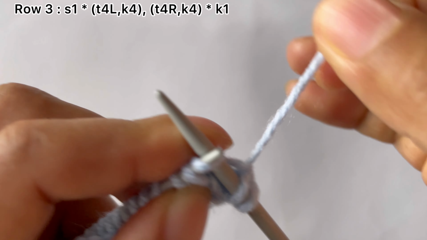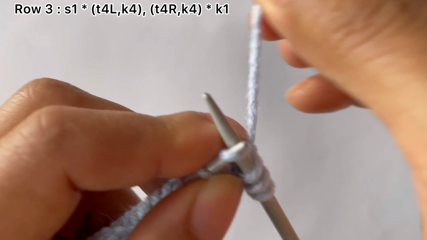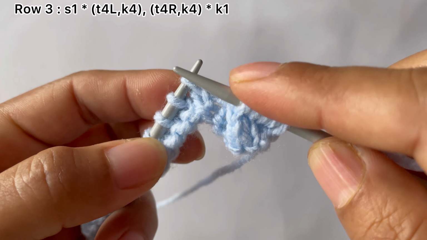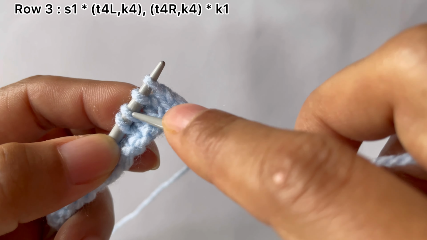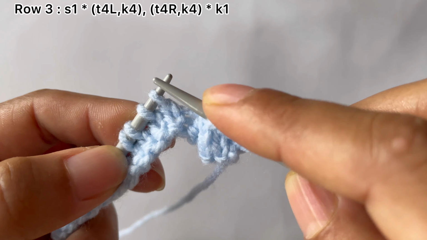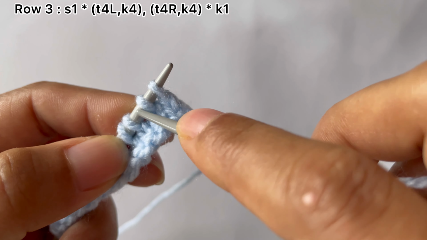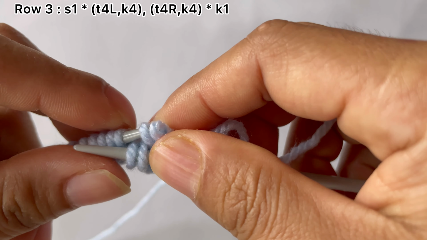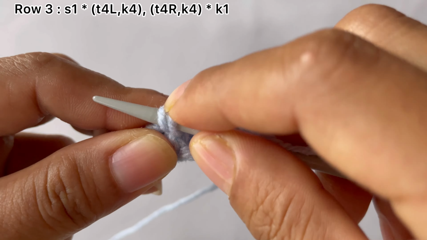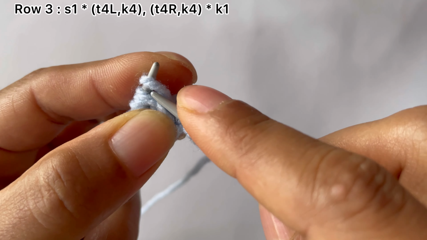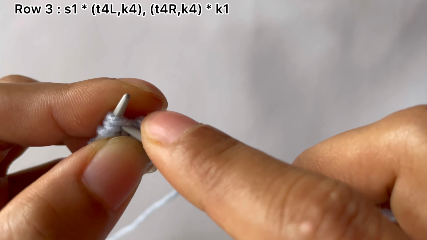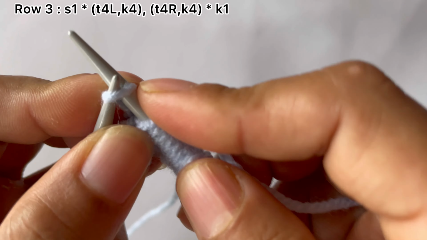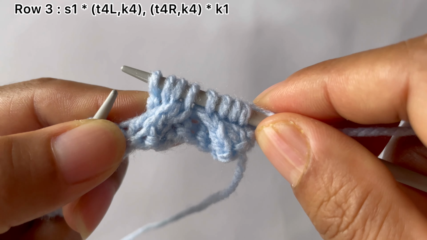1, 2, 1, 2, and then twist 4 to the right way. From this 4 stitches, twist these 2 to the right way. So bring these 2 here from the front side and knit this 4, 1, 2, 3 and 4. That's the repeat from here to here.